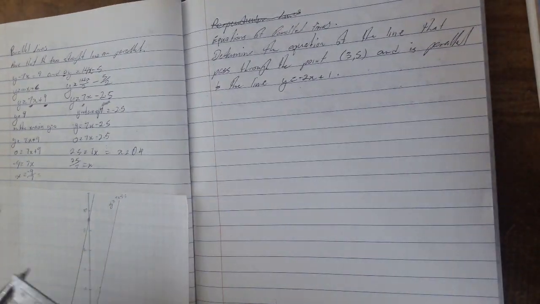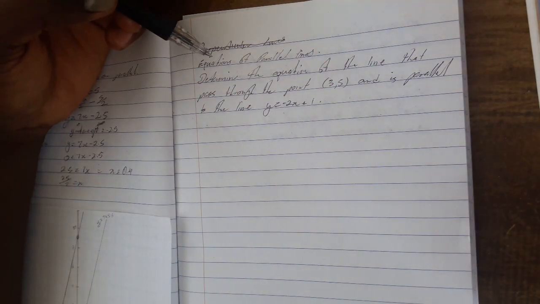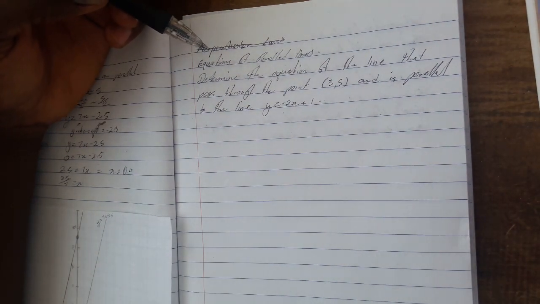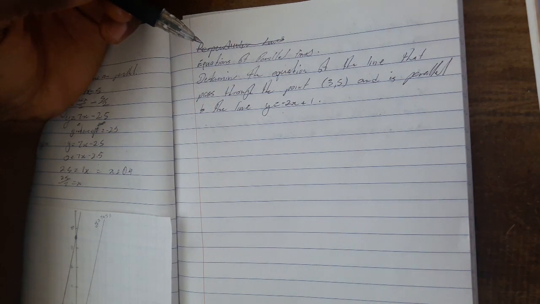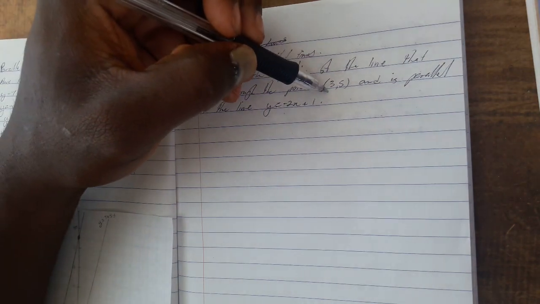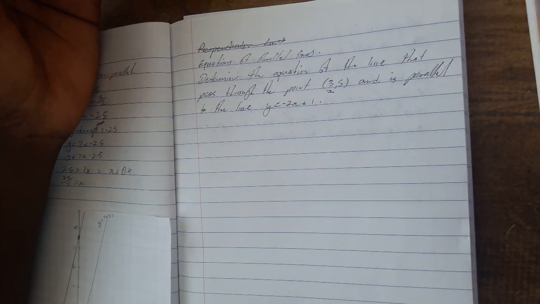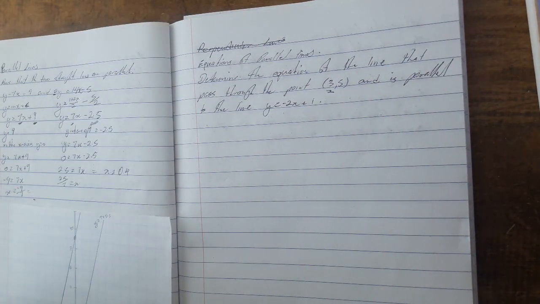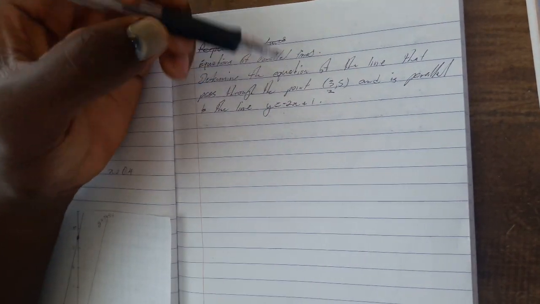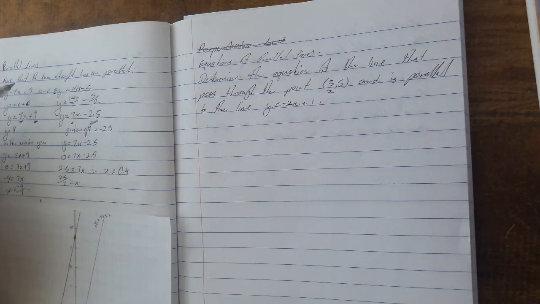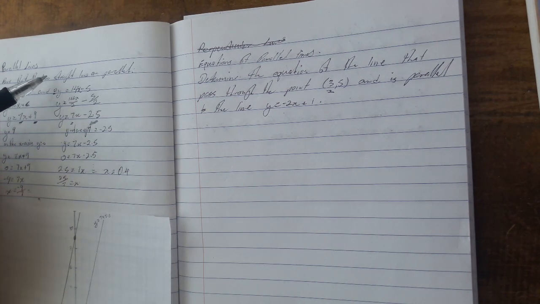Well, let's look at this example here. If you were asked to find the equation of a line that was parallel to a given line, to determine the equation of the line that passes through this point, we need two things to find the equation of a line: the gradient and a point on the line. It passes through this point, and is parallel to this line. So we said that if two lines are parallel, their gradients are the same. Two lines are parallel when their gradients are the same.